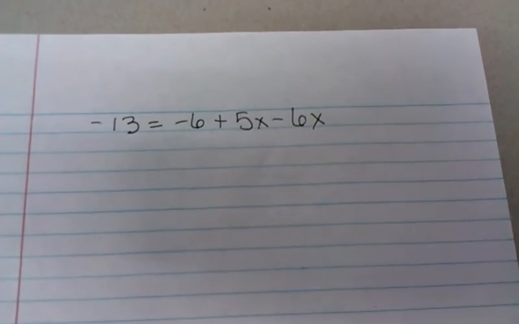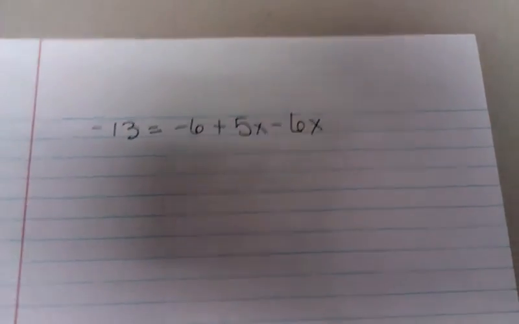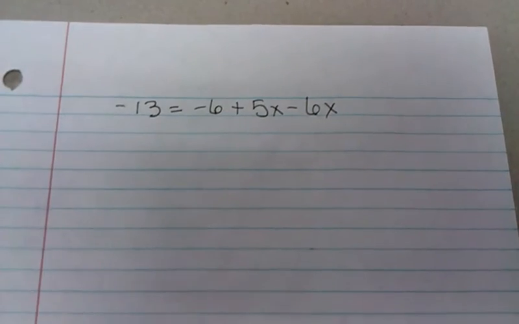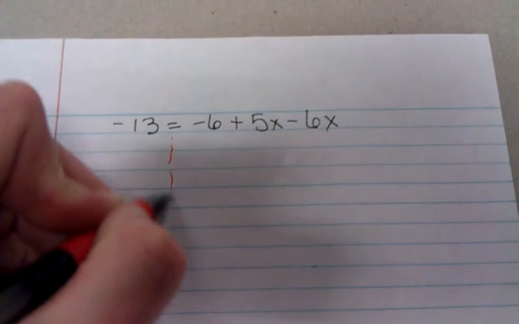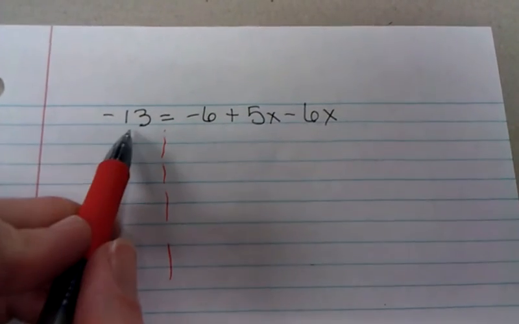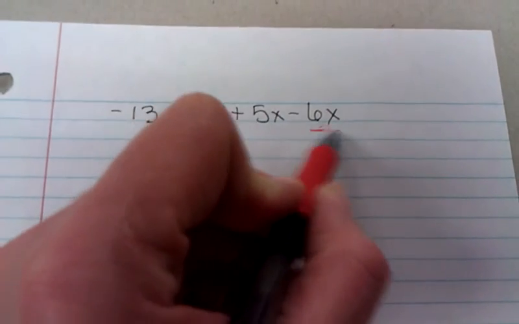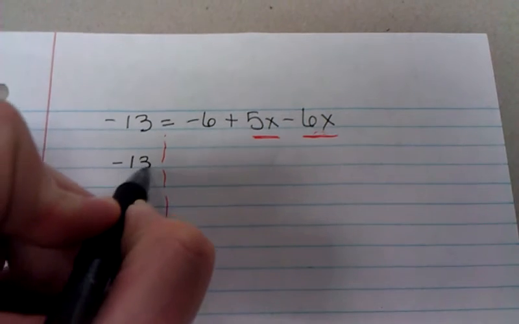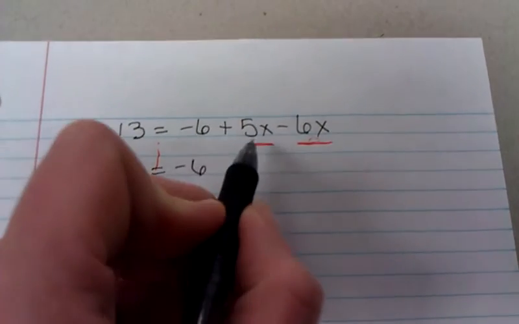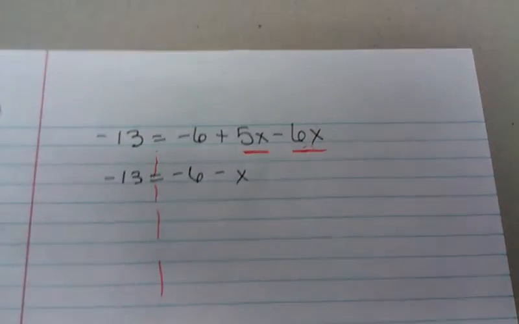The next one, there's the next problem. Pause it and solve this one. This is the last one in this video. Right here, there's nothing that I can combine on the left-hand side, but on the right-hand side, I can put my x's together. So I get negative 13 equals negative 6 minus 5, minus 6x, negative 1x.